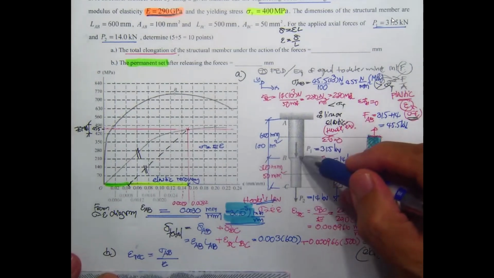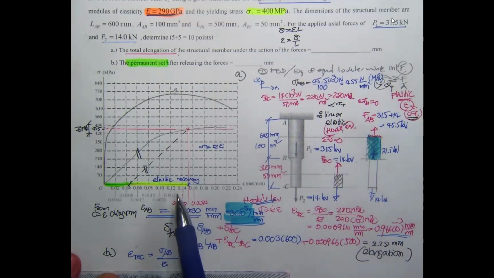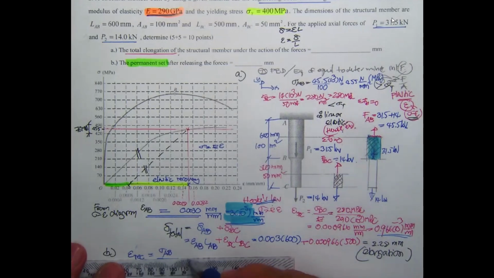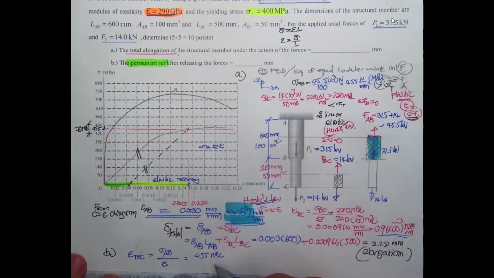Only AB behaves as plastic behavior, having the elastic recovery and the permanent set. Then we have 545 megapascal stress over here, divided by E, 90 times 10 to the power 3 megapascal.